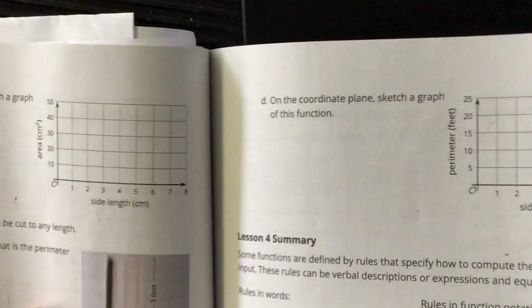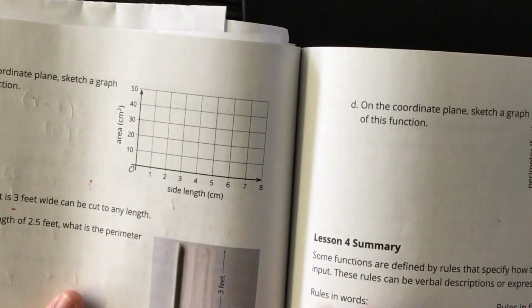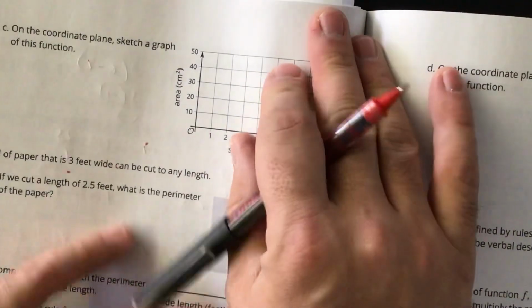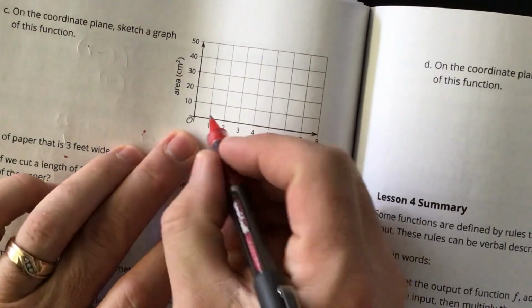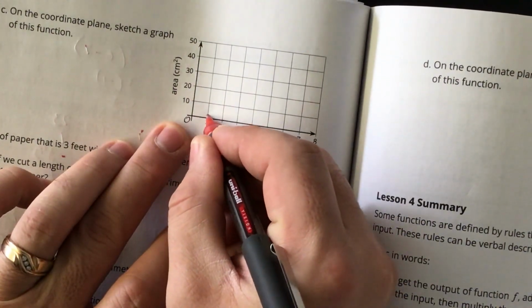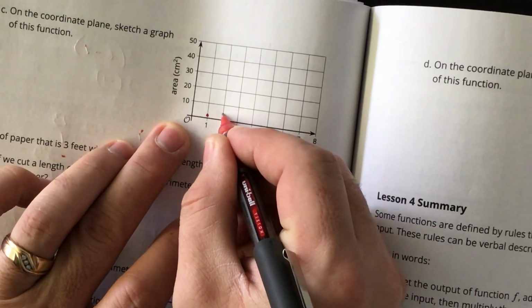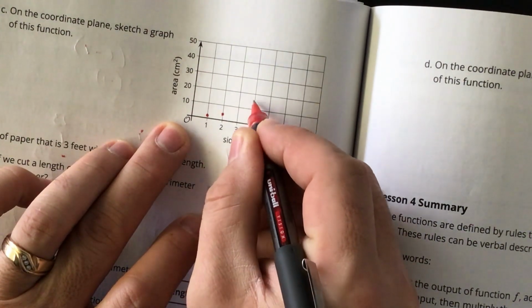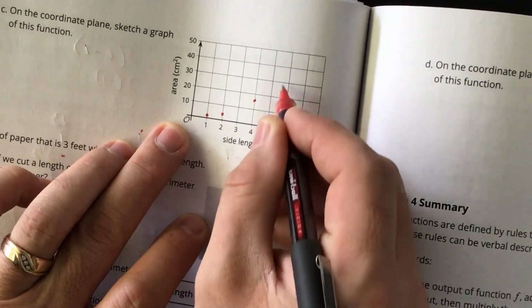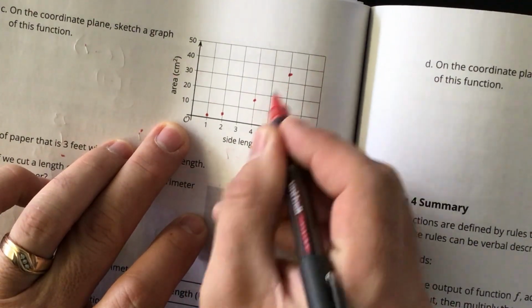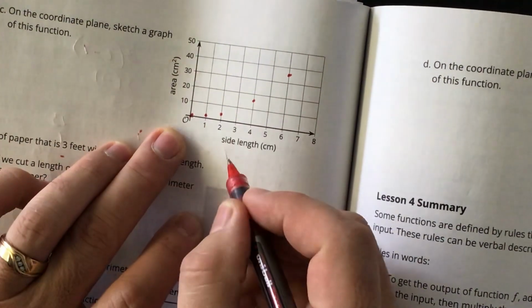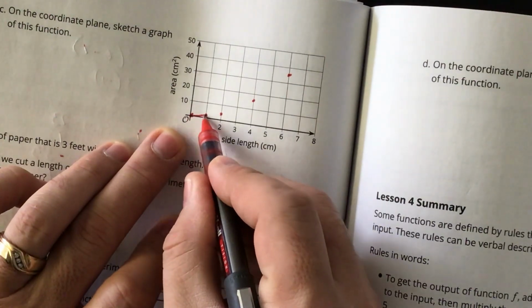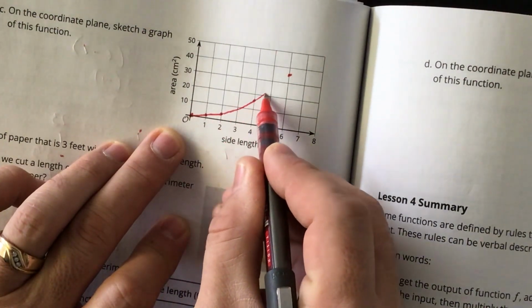Let's graph it. Georgia, before you turn the page, tell me those points, please. 1, 1, 2, 4, 4, 16, 6, 36, S squared. And then obviously 0, 0 as well. So you can tell, not linear.